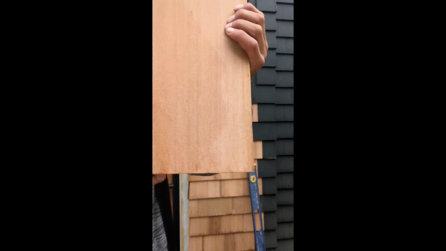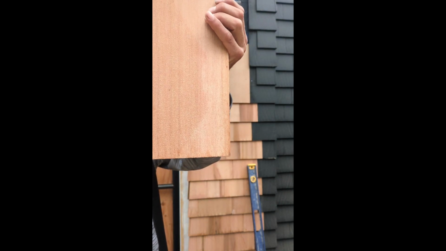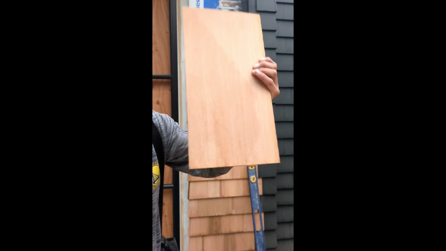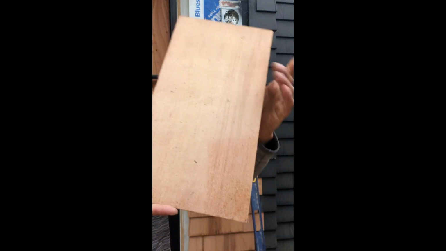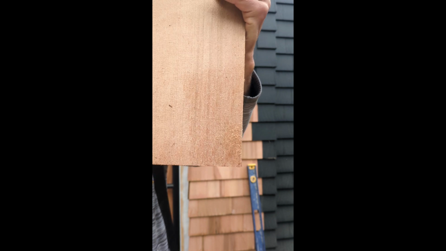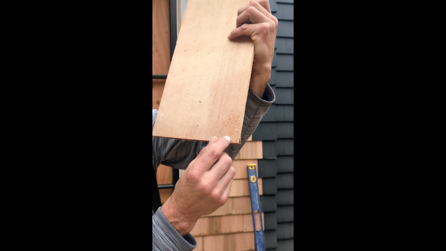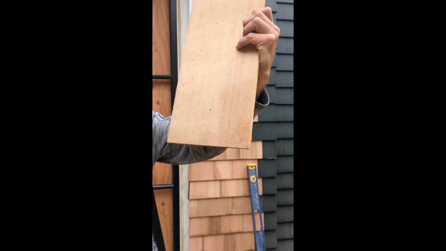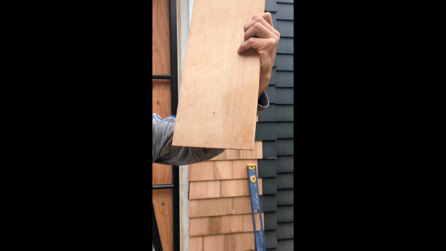So here's a good example of a shingle that you'd want to use for a corner. On this side here, it looks like it has really tight grain. This shingle here is a shingle that you wouldn't want to use for a corner because you see how wide the grain is and it's curvy. It's going to mess up your corner when you're trying to plane it flush.